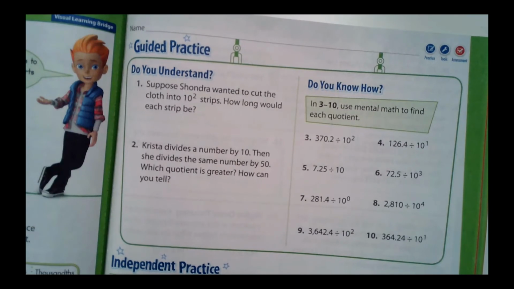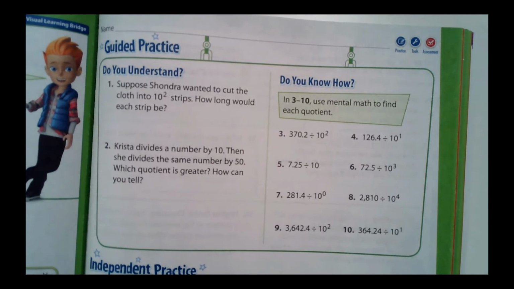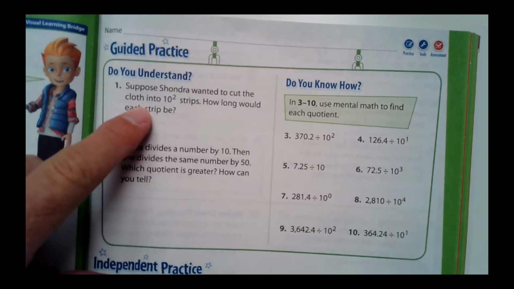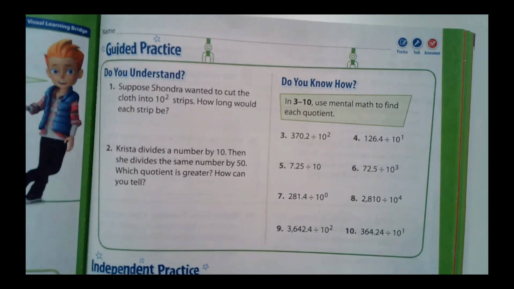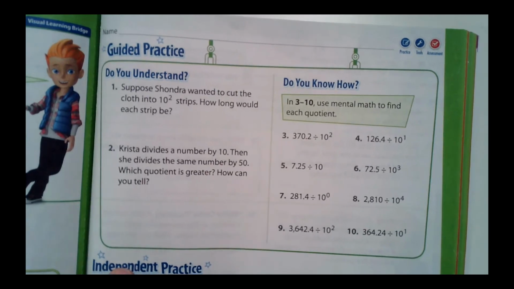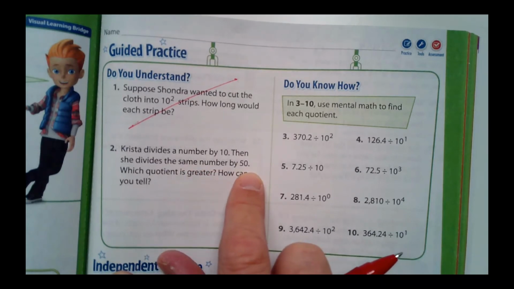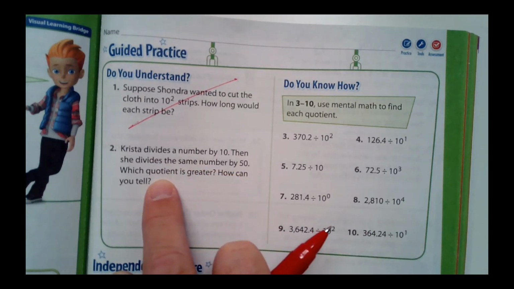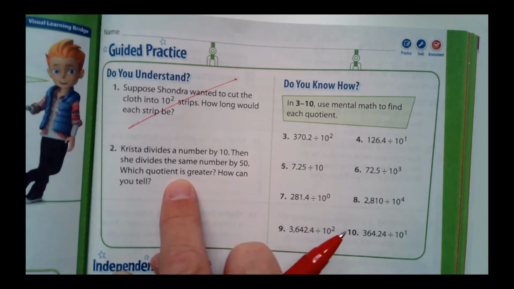Let's look at the guided practice here for a moment. Suppose Chandra wanted to cut the cloth into 10 equal strips. How long would each strip be? Well, I think they're talking about the previous page here. So I'm not worried about number 1 here. Number 2, Krista divides a number, we don't know what that number is, by 10. Then she divides the same number by 50. Which quotient or which answer is greater? How can you tell?